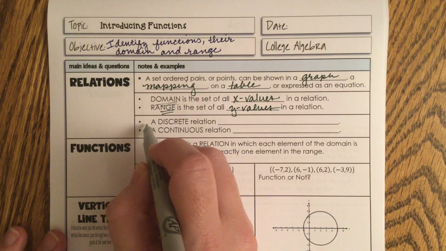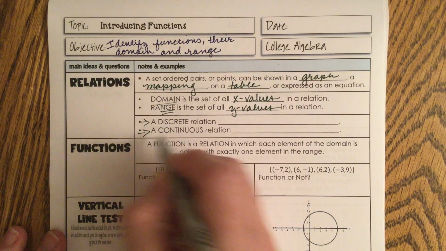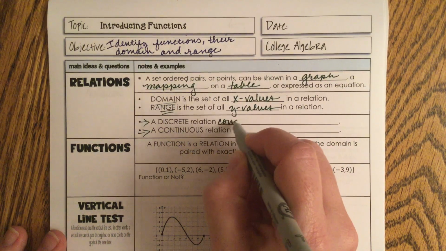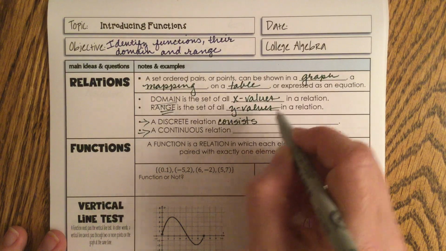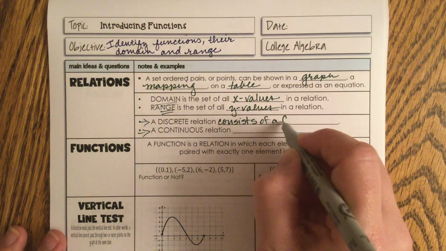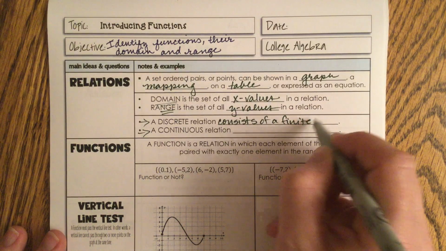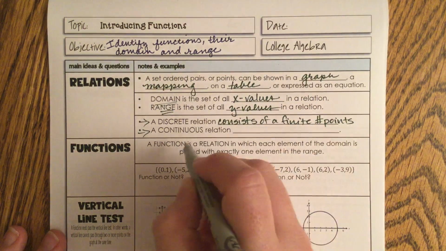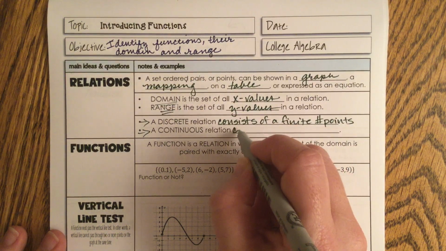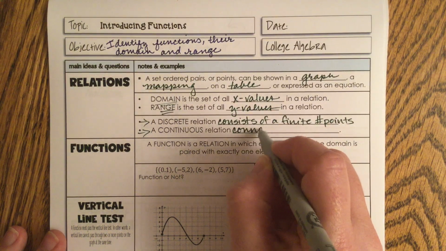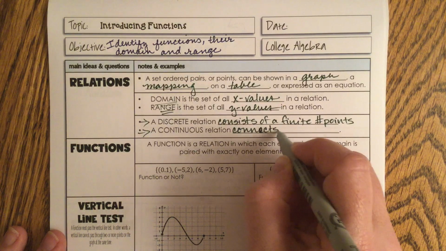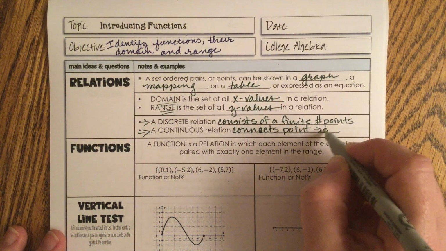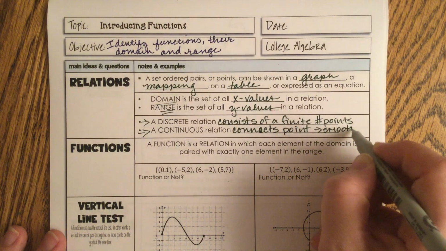Just recalling from some previous lessons, a discrete relation consists of a finite number of points, whereas a continuous relation connects those points, usually with a smooth curve or line.